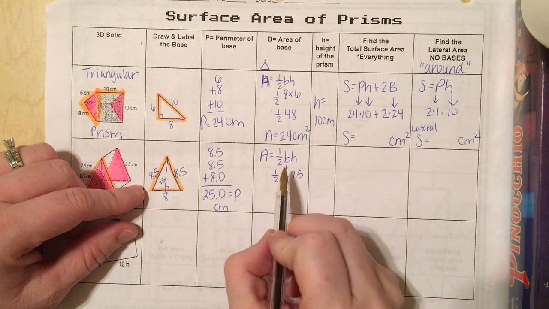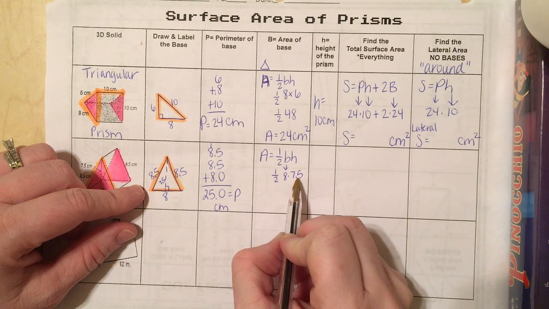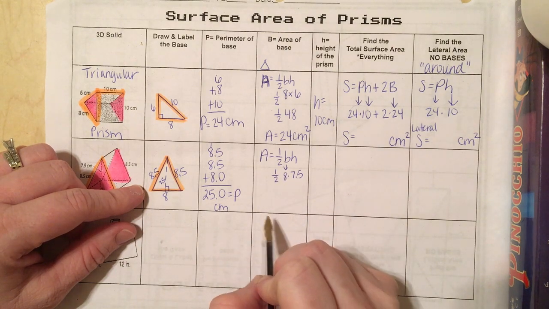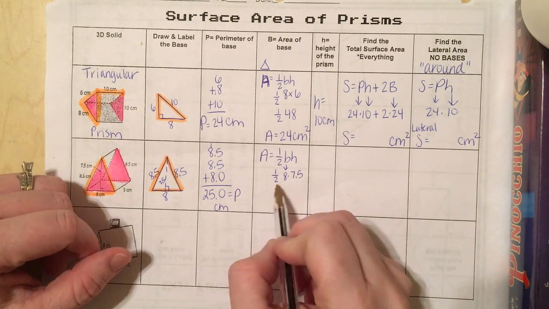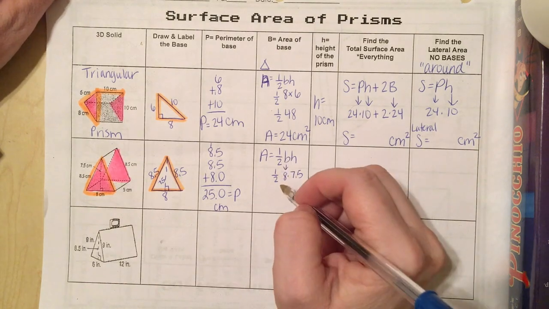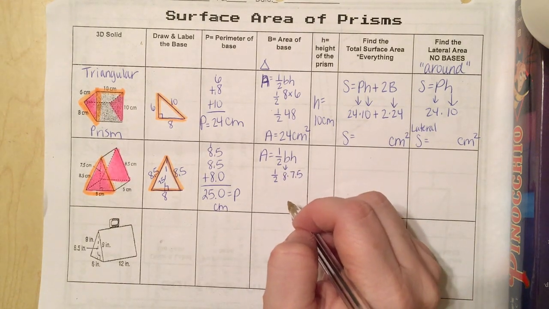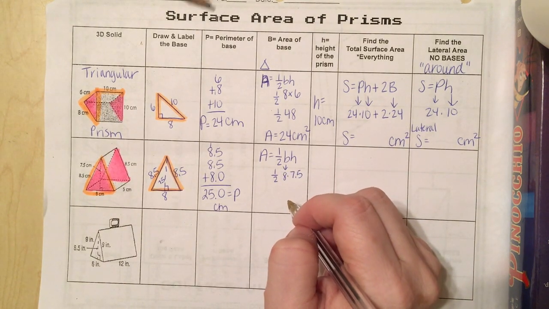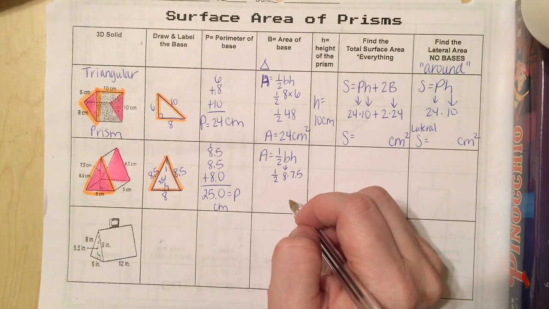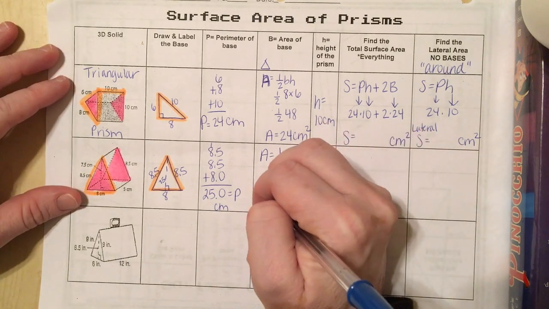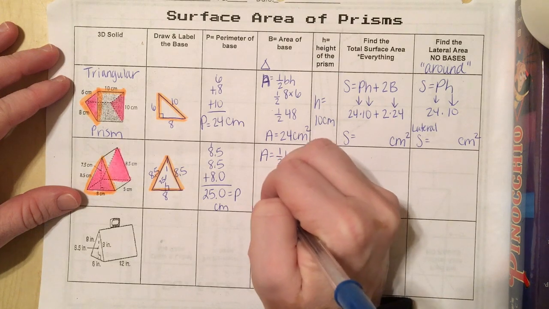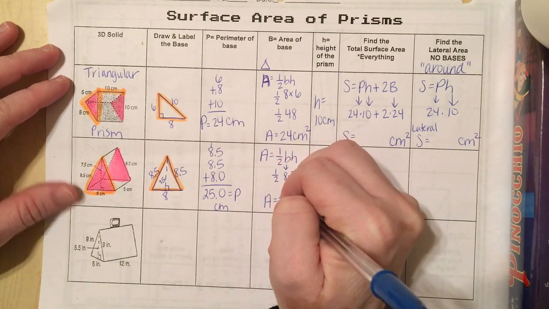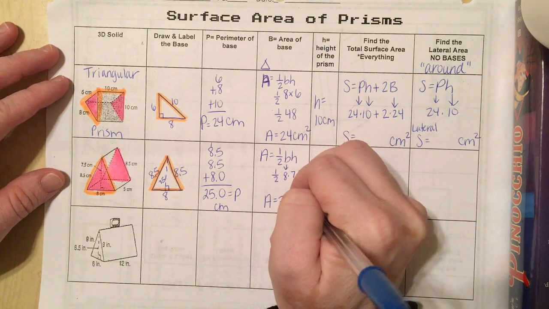In this case, you could type it straight into your calculator, or you could even take half of 8, which is 4, and then if I multiply 4 times 7.5, then I would get 30. So the area of my base is 30, and that would be centimeters squared.